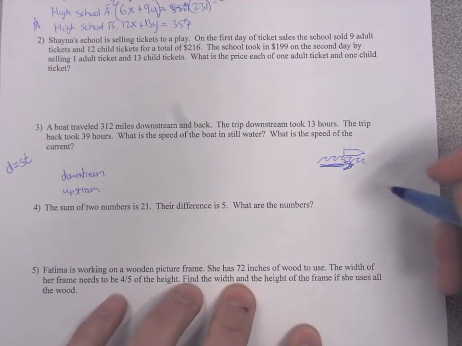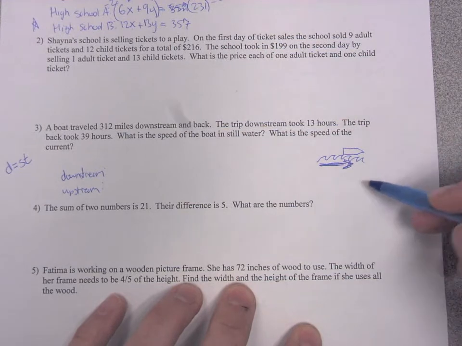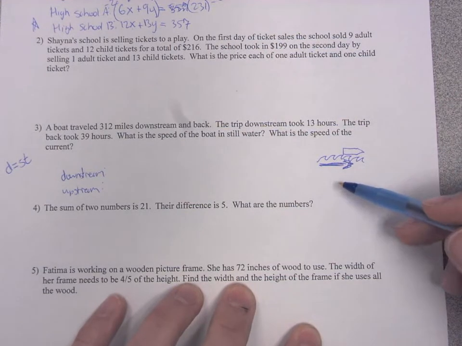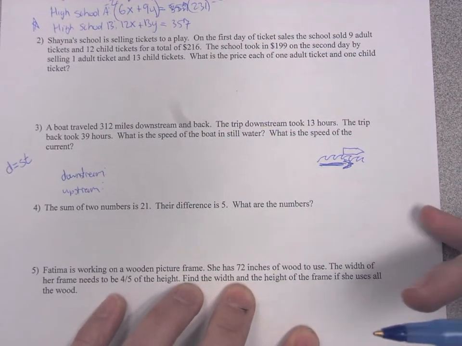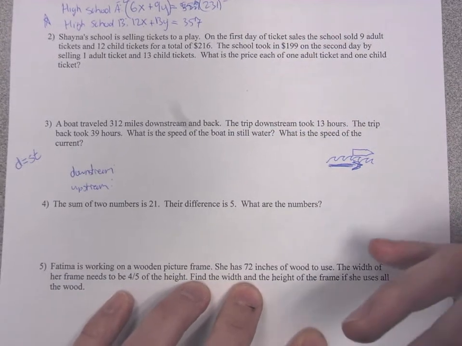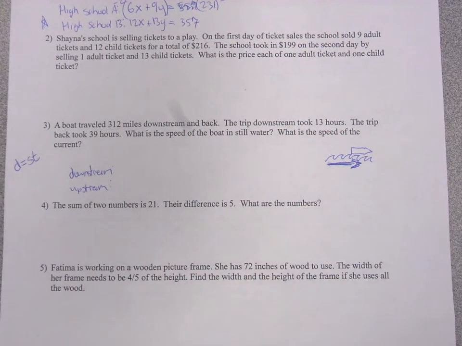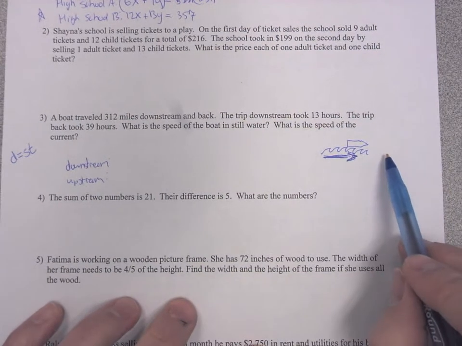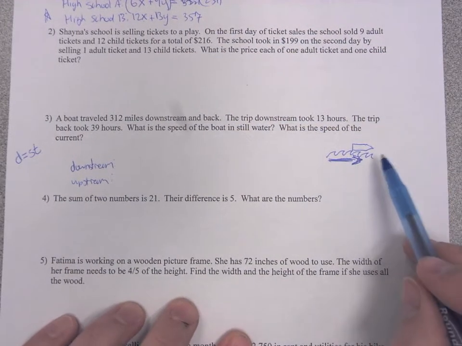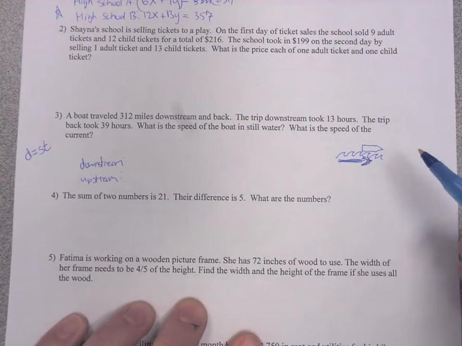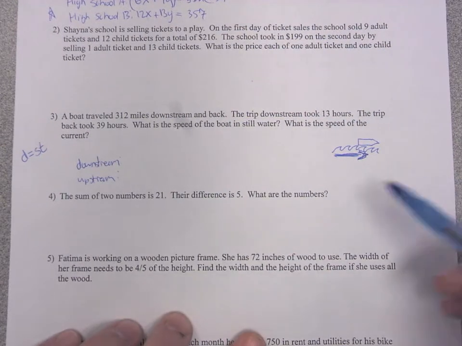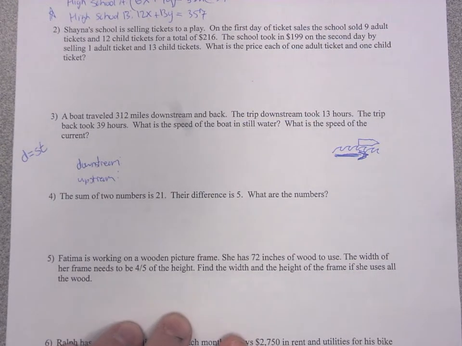Okay. If we're going the opposite of the current, if we were going this way, our boat was pointed the other direction, we'd be having to go upstream, right? We'd be working against the current. So downstream is with the current, upstream is against the current. When you're going with the current, you actually can go faster because the water is pushing you and the motor of the boat is pushing you as well, or whatever is powering the boat. When you're going upstream, they actually work against each other.